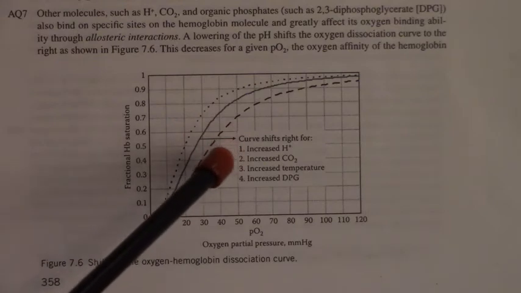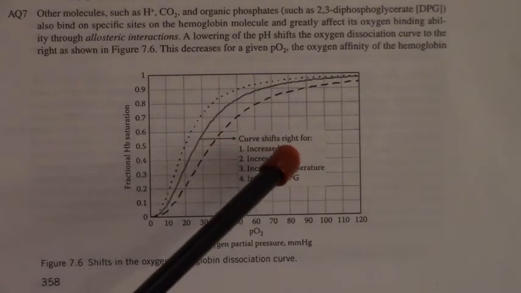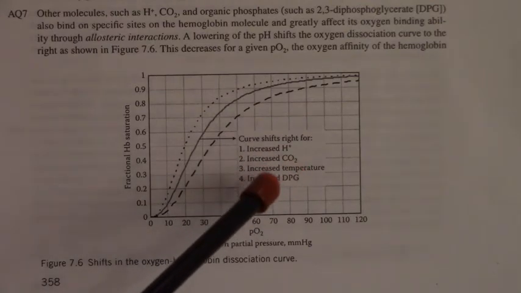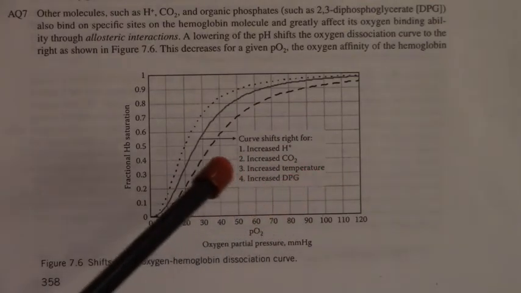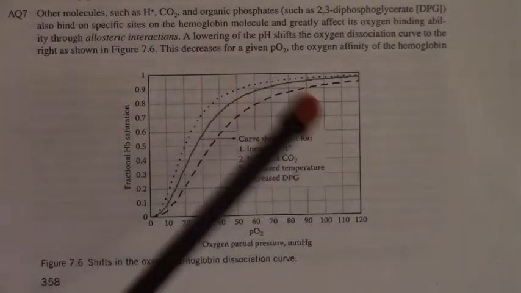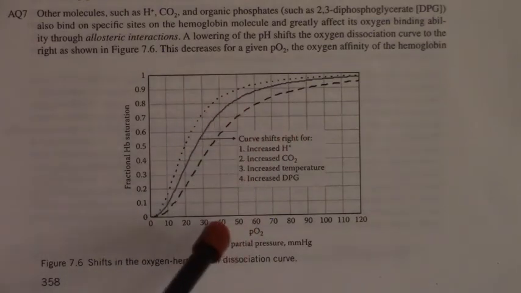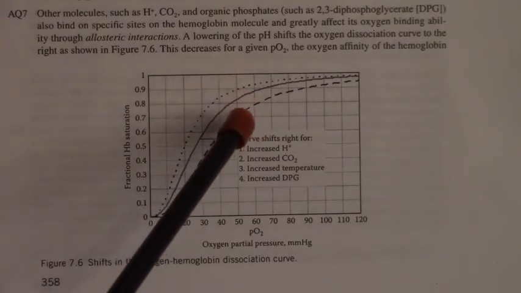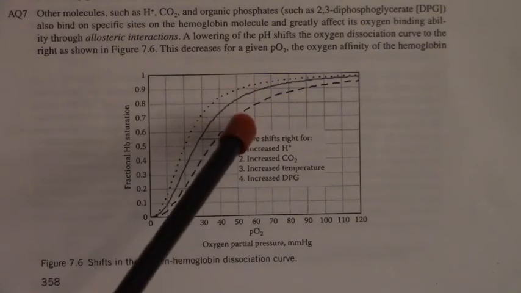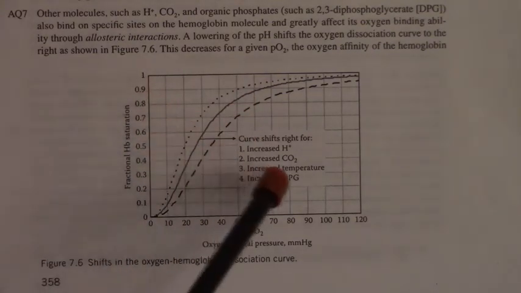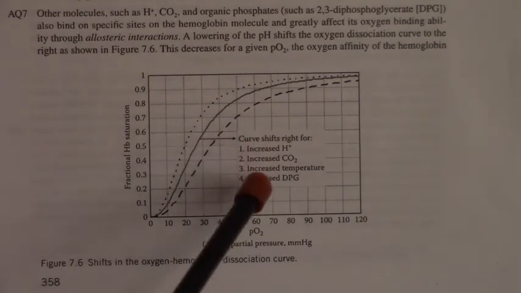For example, if you had an increase in hydrogen ion concentration, which would lower the pH, or an increase in CO2 or increased temperature, this curve would shift to the right. The net effect is that, say you were at a given PO2 of 50 millimeters of mercury, if the curve shifted to the right, that effectively unloads oxygen because the degree of saturation is decreased by any of these things happening.